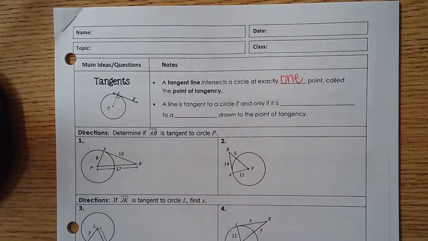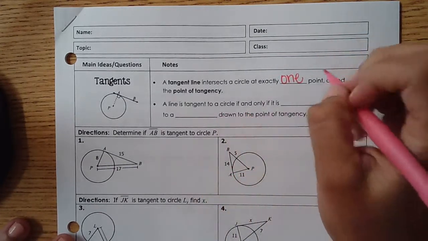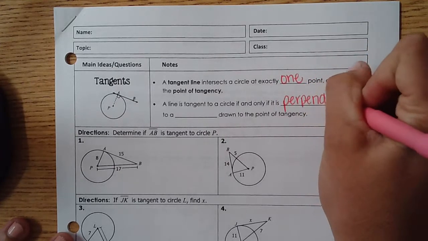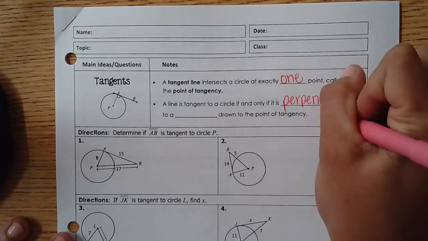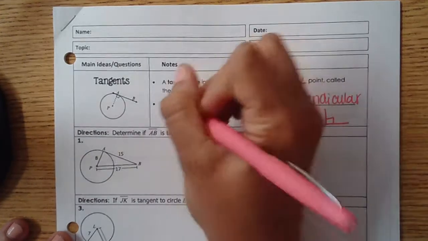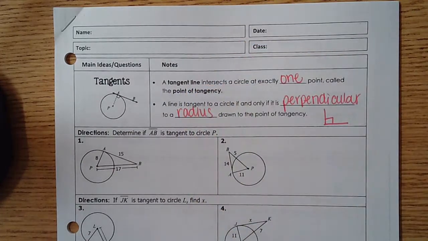This is called the point of tangency. A line is tangent to a circle if and only if it is perpendicular to a radius drawn to the point of tangency. So you have a couple different problems with this.